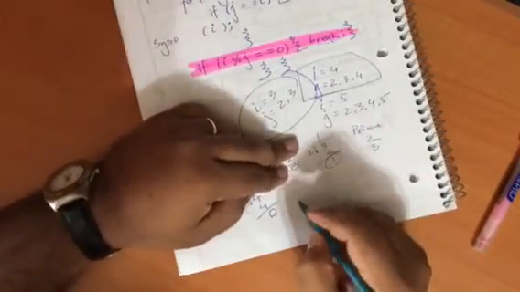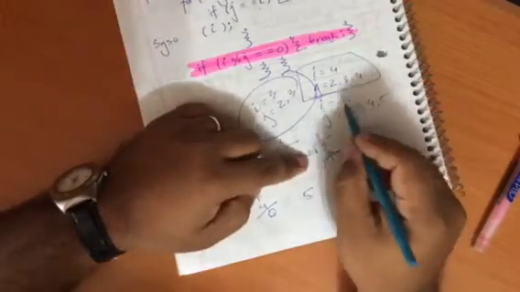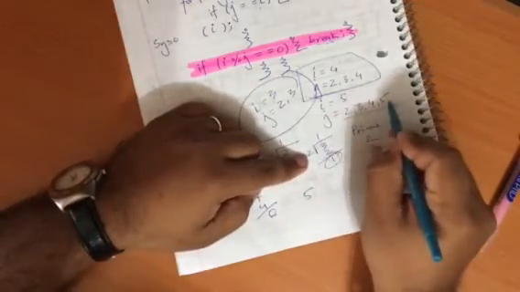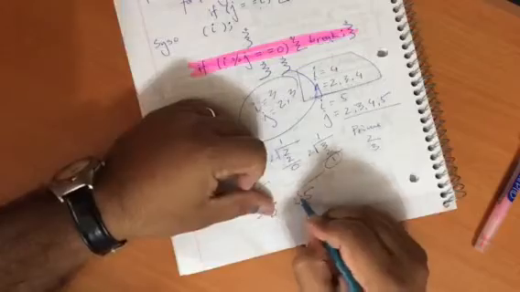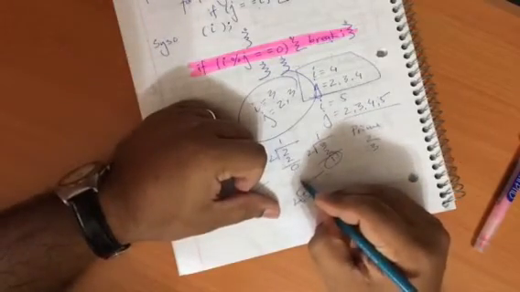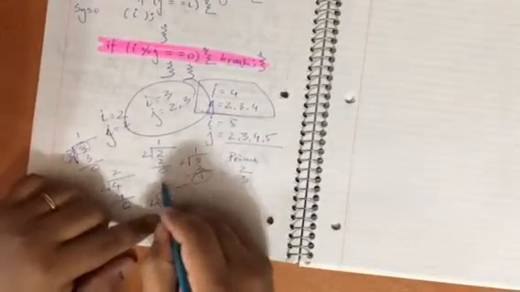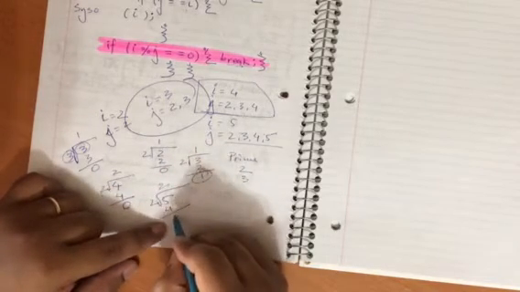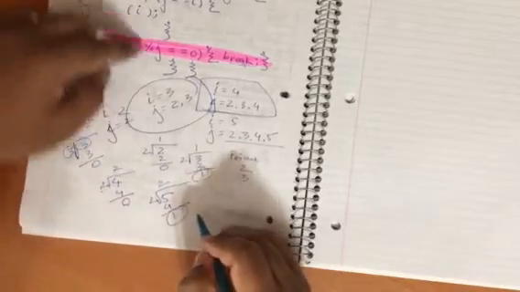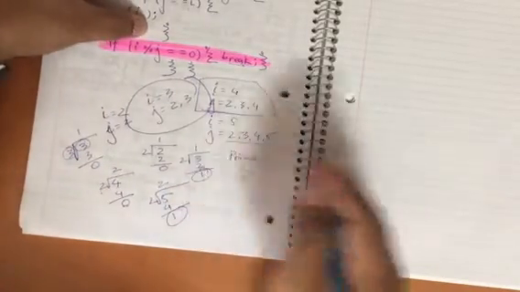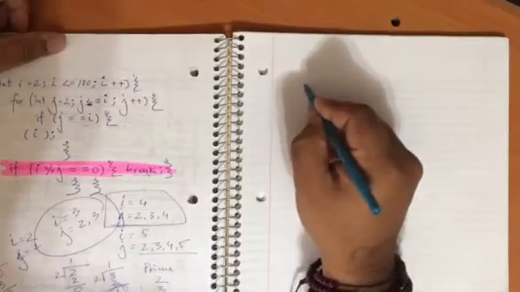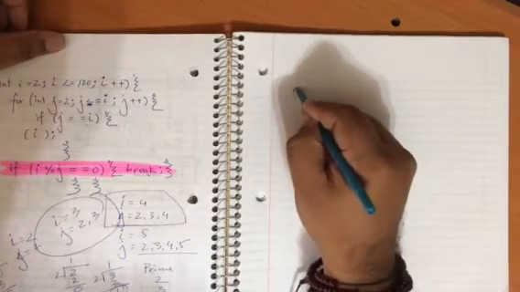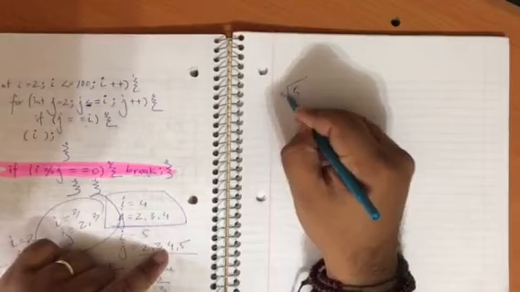So for number 5, there are 3 things, right? We start with 2, divide 5 by 2, remainder 1. So remainder 1 goes to the next one. Next one is 5 divided by 3.